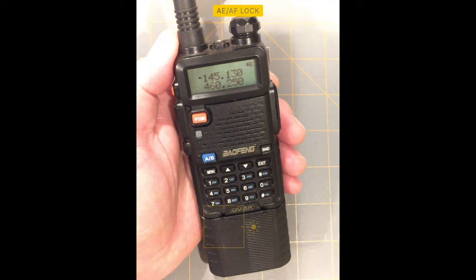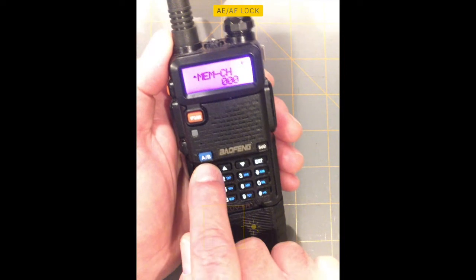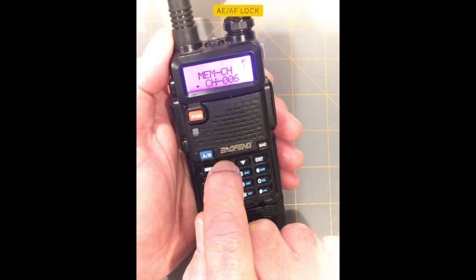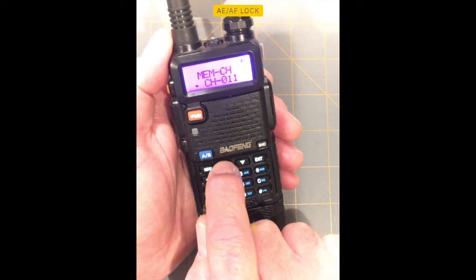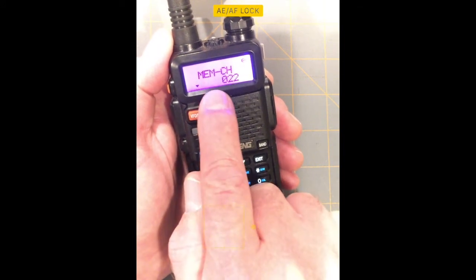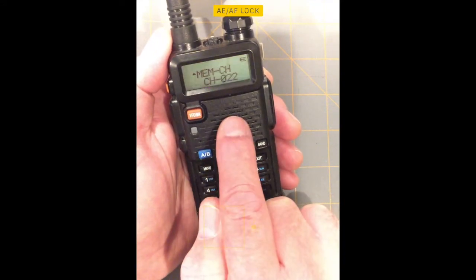Menu 27 menu. Memory channel. Scrolling to 22. All of these have a CH prefix. That means they are already assigned. There's my channel 22, which is empty. Receiving memory. Confirmed with my menu key. It said receiving memory.